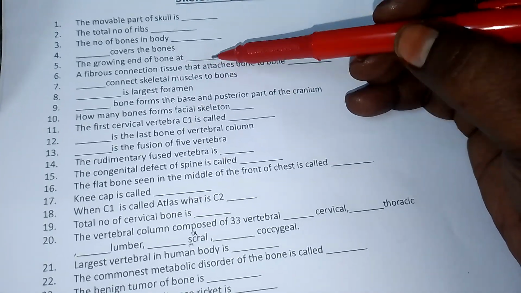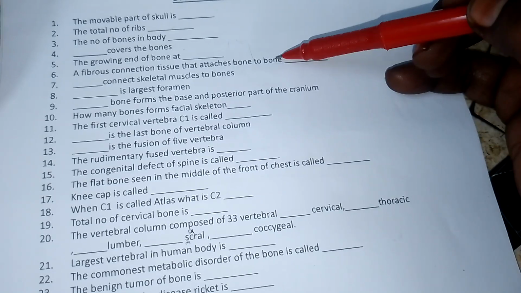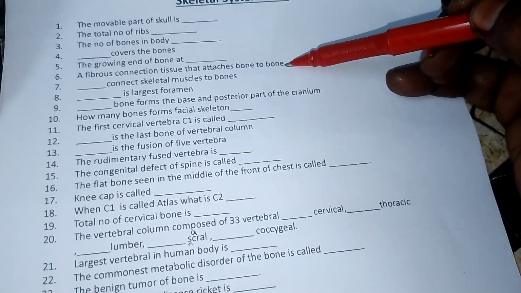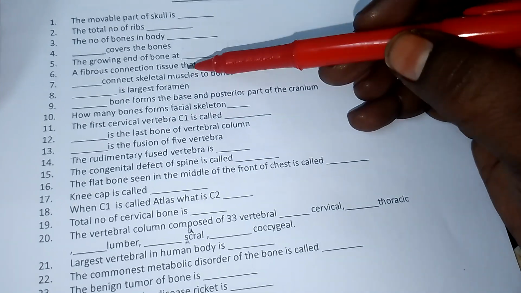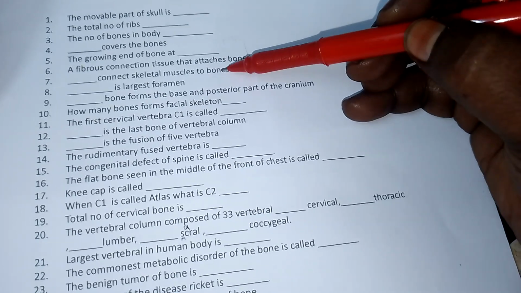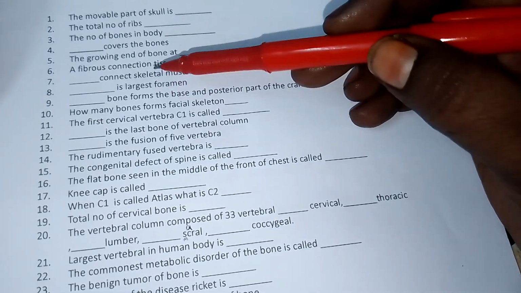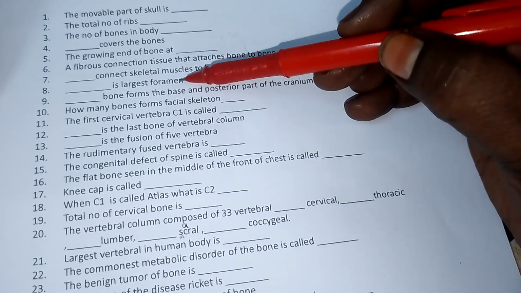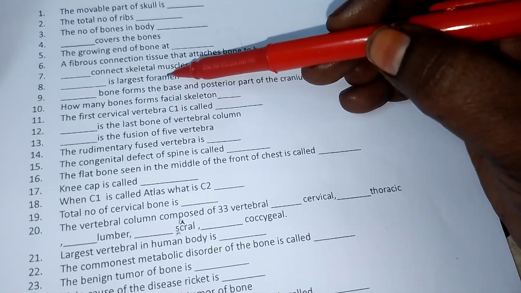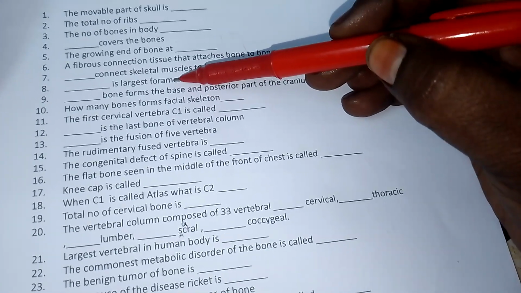The fibrous connective tissue that attaches bone to bone is called the ligament. What connects the skeletal muscles to the bone is called the tendon. What is the largest foramen? Foramen means an opening. The largest foramen is called the foramen magnum.